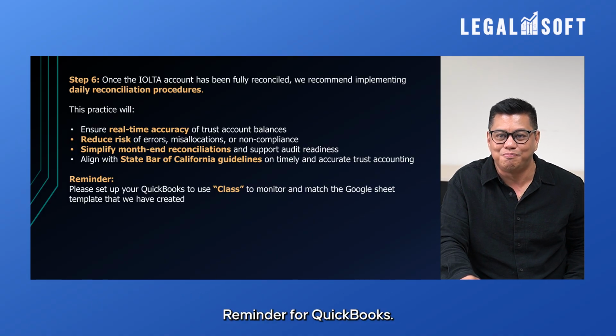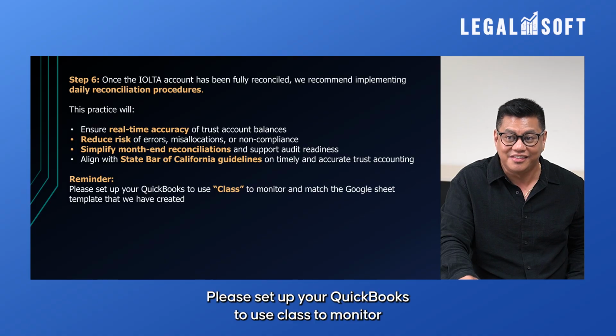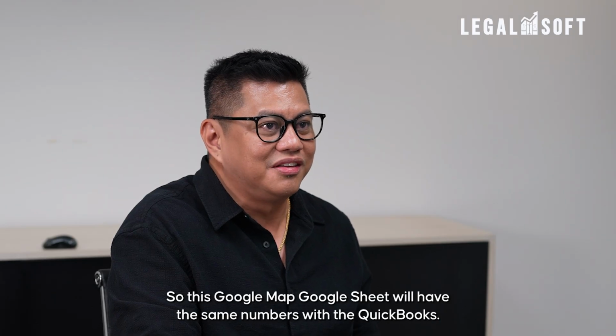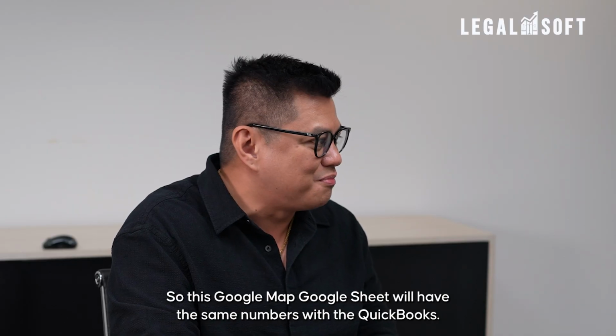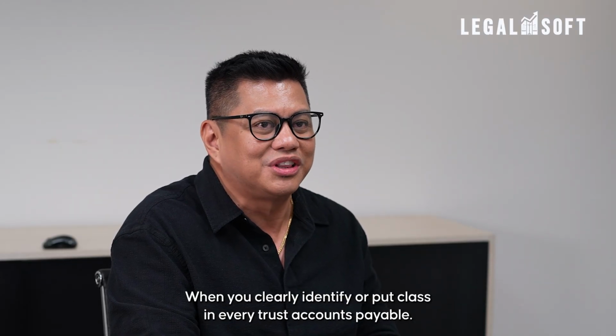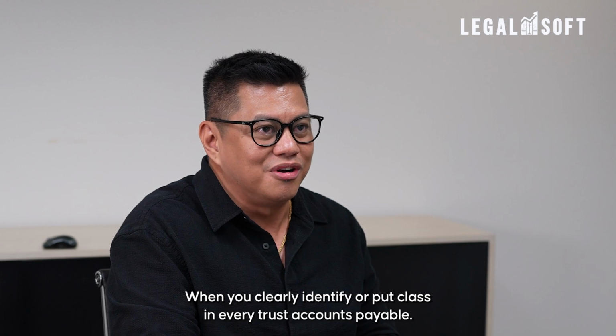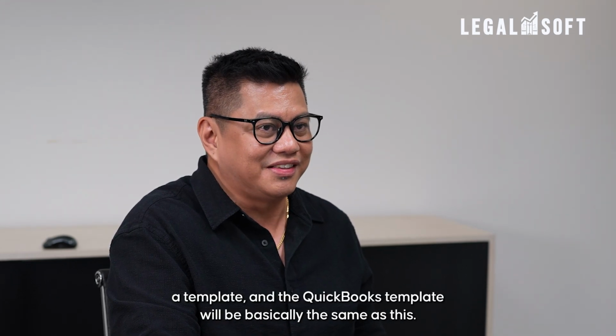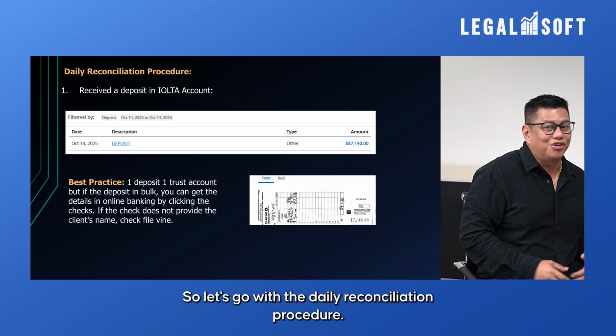A reminder for QuickBooks: please set up your QuickBooks to use class to monitor and match the Google Sheet template that we have created. This Google Sheet will have the same numbers as the QuickBooks when you clearly identify or put a class on every trust accounts payable. So this will be the Google Sheet template, and the QuickBooks template will be basically the same as this. So let's go with the daily reconciliation procedure.